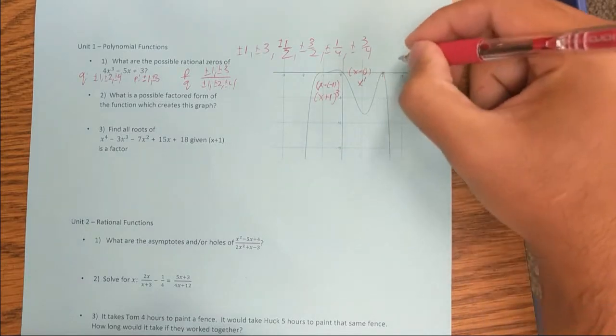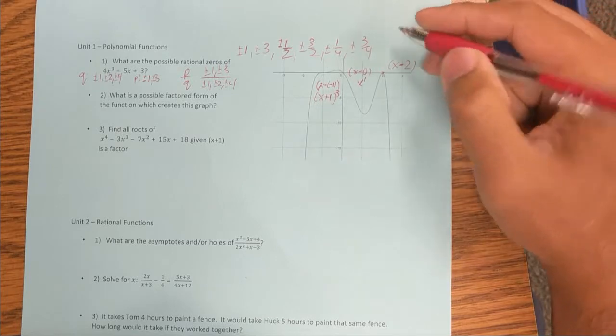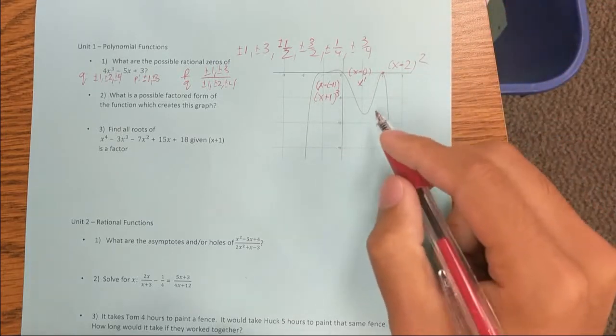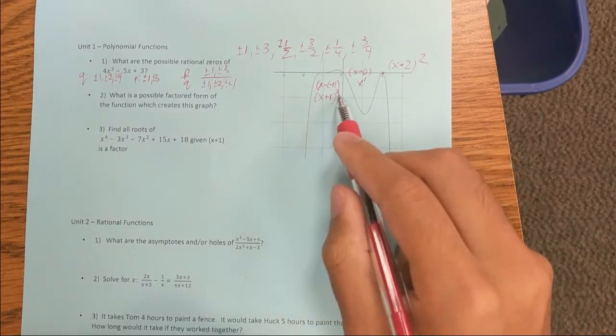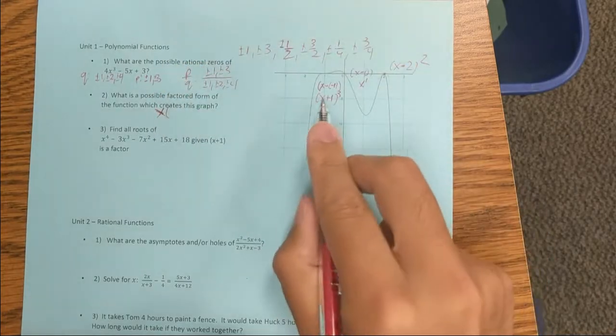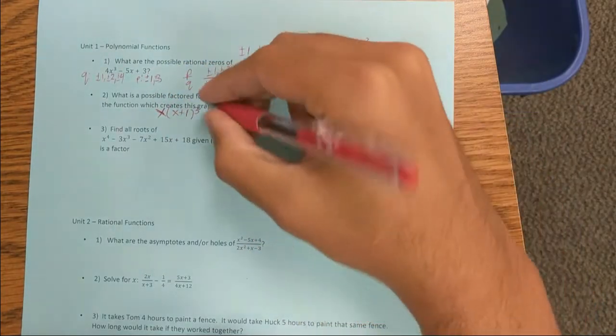And then here, this is a root at +2, so x minus 2 is a factor. And this one bounces off, so this is squared. Okay, and then, so far I've got x plus 1 cubed, and x minus 2 squared.